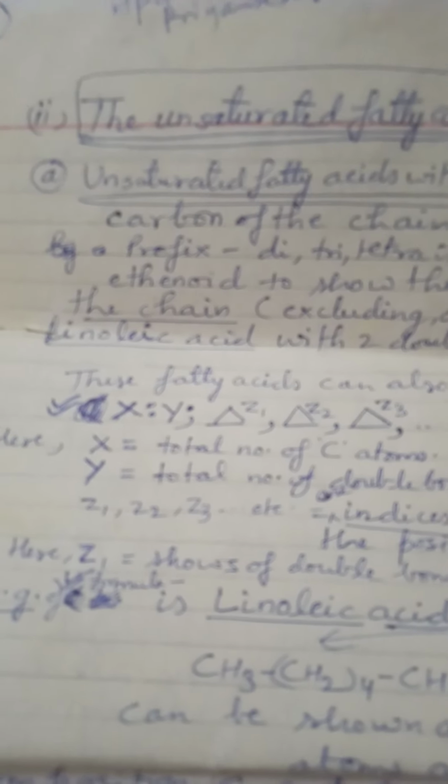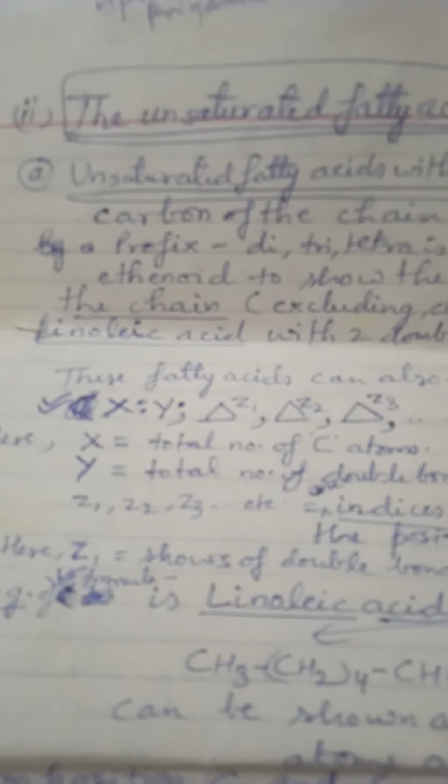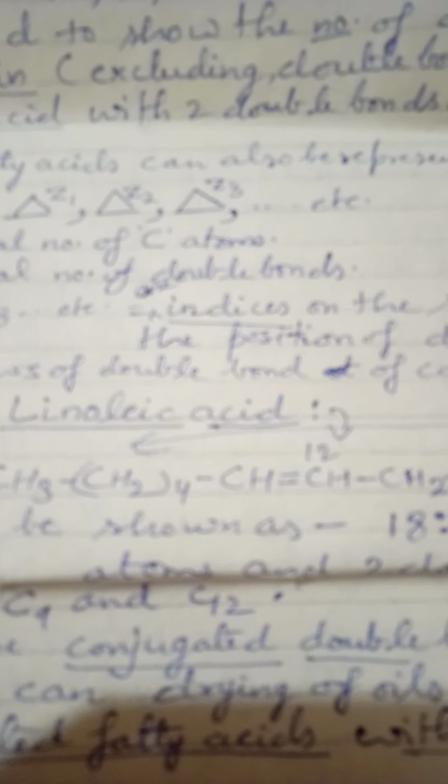You may also have a question with a formula like this, and on the basis of this formula, for example, linoleic acid has this structure and could be represented as 18:2. You could have a multiple choice question that this formula represents a particular fatty acid, and that may be linoleic acid or some other acid.